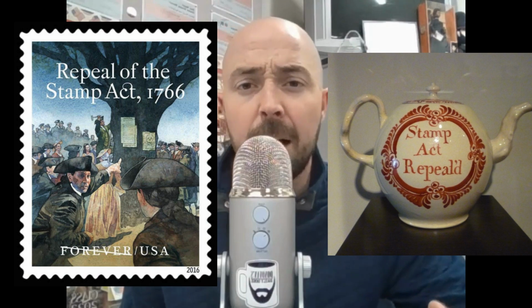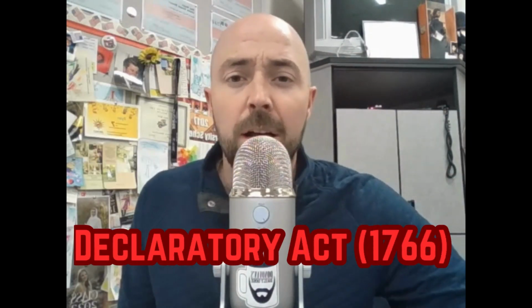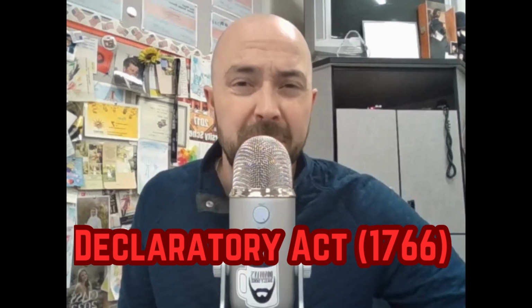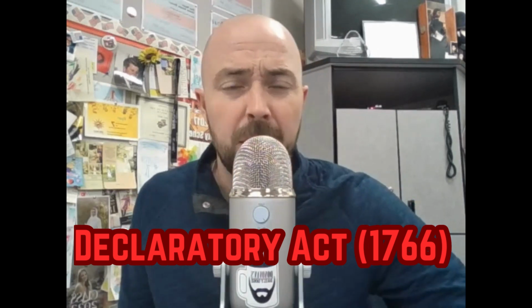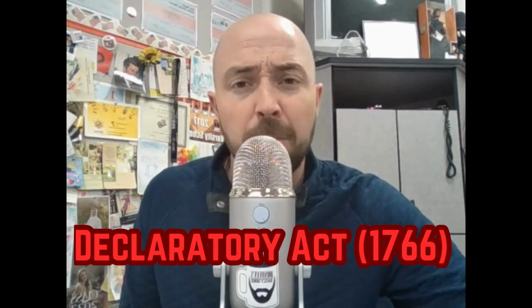Now, after the tar and feathering, the protests, the British Parliament is actually going to repeal the Stamp Act. However, they also passed the Declaratory Act. This law reaffirms that the British Parliament does have the right to pass whatever laws they want on the colonists without representation. And later, they'll implement things like the Townshend Act, which is, again, another tax passed by the British Parliament without any colonial consent.